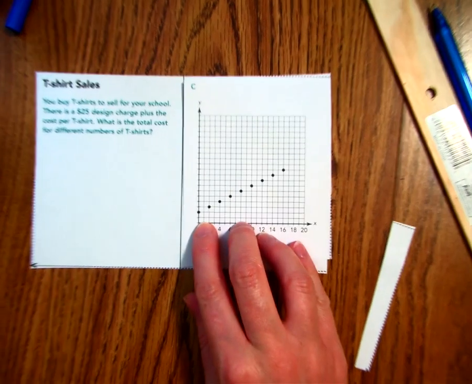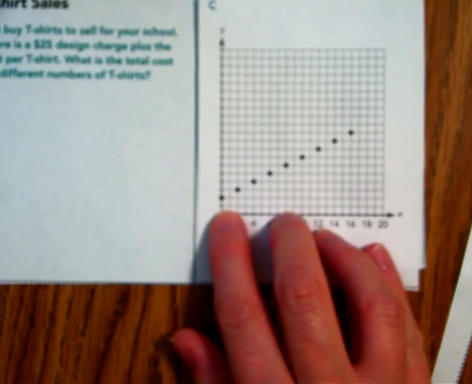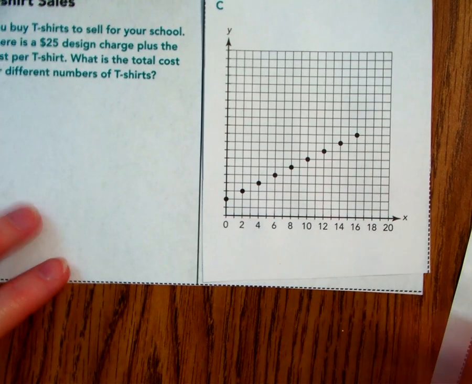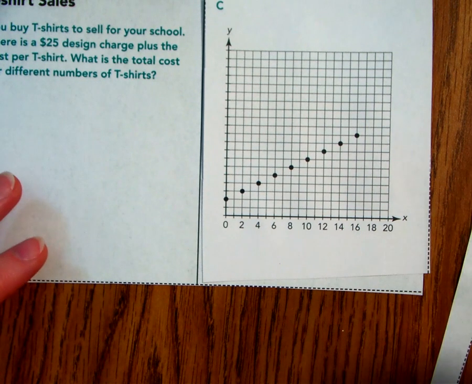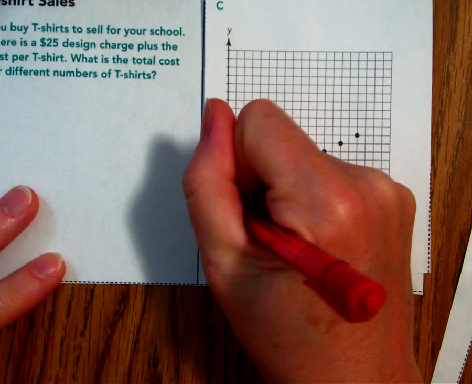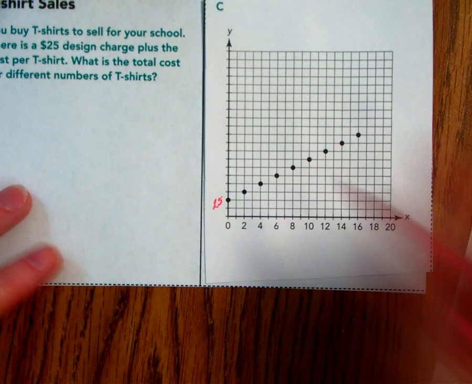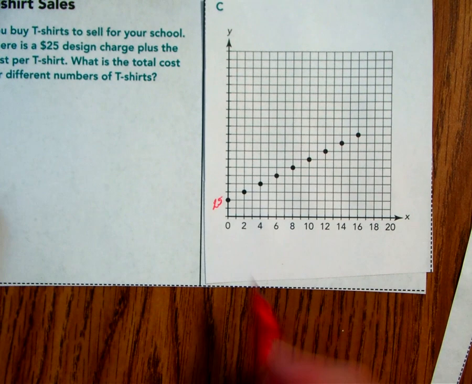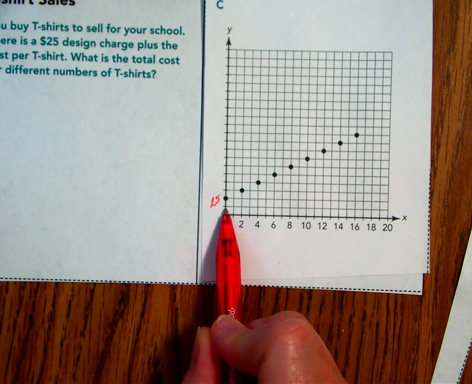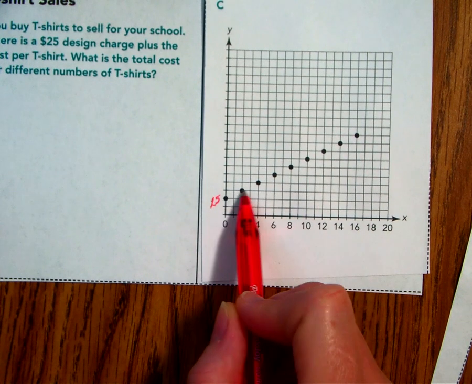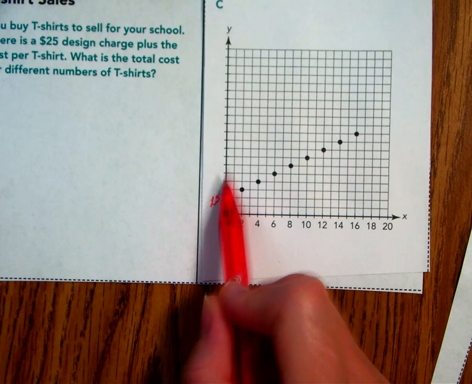Right here, we can assume that this is $25. They didn't tell us how much each t-shirt costs, but we do know that we have a service charge of $25 no matter what. If these intervals were to be even, and I divided 25 in half, that means each interval would be 12 and a half. So that would be another 12 and a half, 12 and a half, so on and so forth.